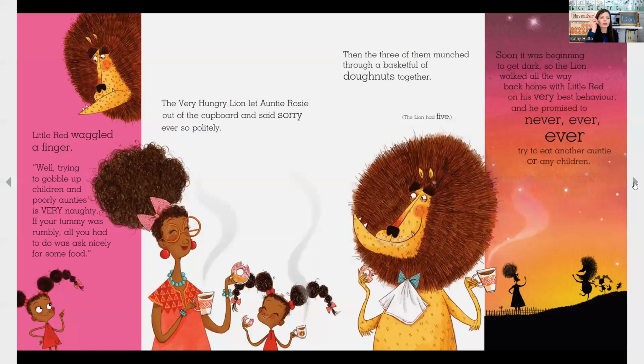Little Red waggled a finger at him and said, "Well, trying to gobble up children and poor aunties is very naughty. If your tummy was rumbly, all you had to do was ask nicely for some food." The very hungry lion let Auntie Rosie out of the cupboard and said, "Sorry," ever so politely. Then the three of them munched through a basket full of doughnuts together. The lion had 5. Soon it was getting dark, so the lion walked all the way back home with Little Red on his very best behavior, and he promised never, ever, ever to try to eat another auntie or any other children ever again.